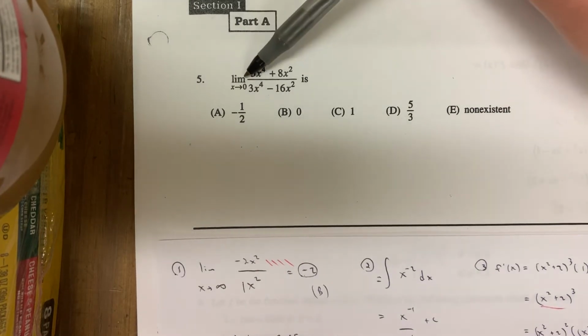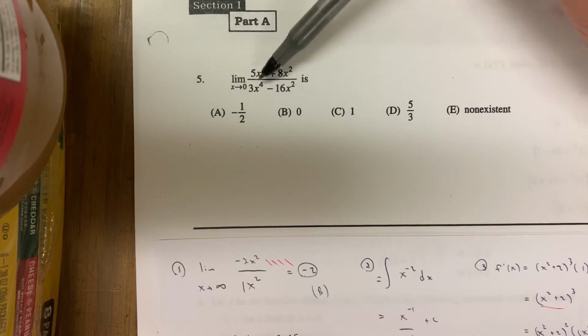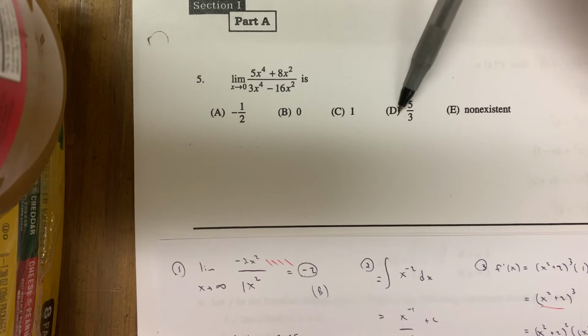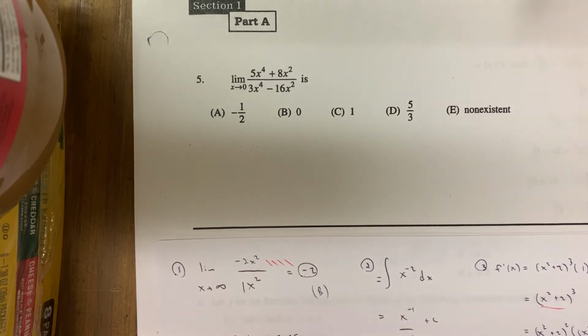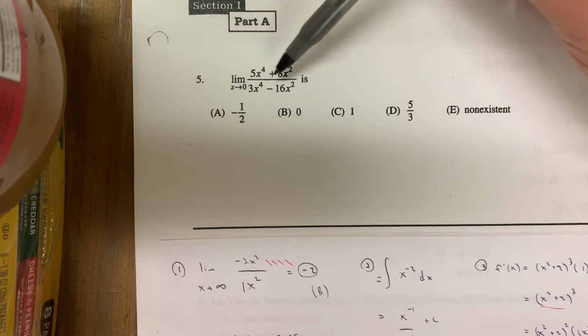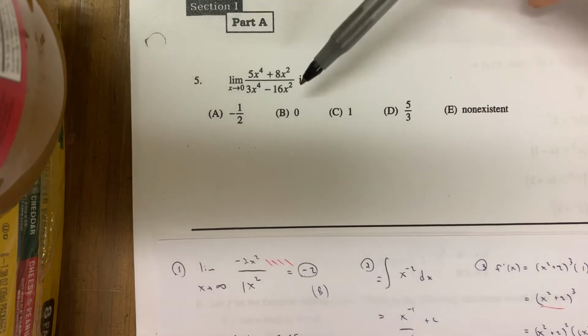This one right here, number 5, don't be like, oh yeah, let's compare degrees. The highest degree on top compared with the degree on the bottom, they're equal. The degrees are tied, we divide coefficients, 5/3, there's the answer. No, that's not infinity. This is the limit as x approaches 0. You got to plug in, direct substitution. Plug in that 0 top and bottom, you get 0 over 0. It's not nonexistent. It's indeterminate, okay?